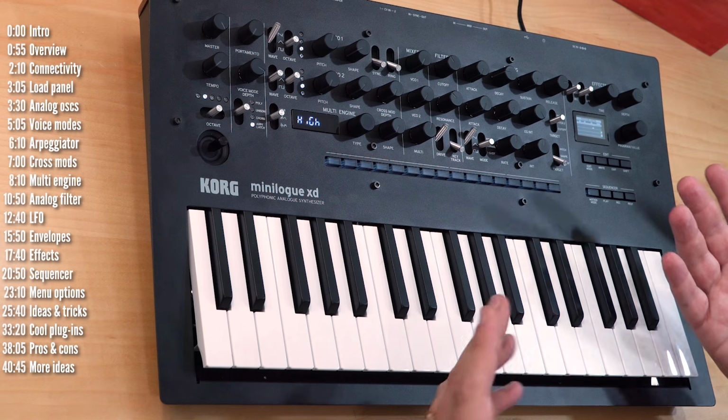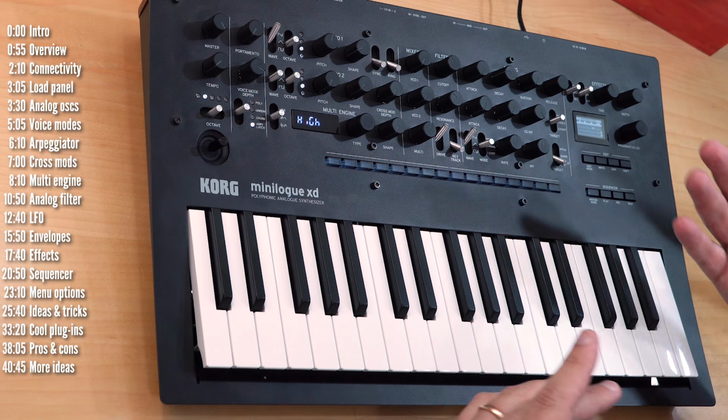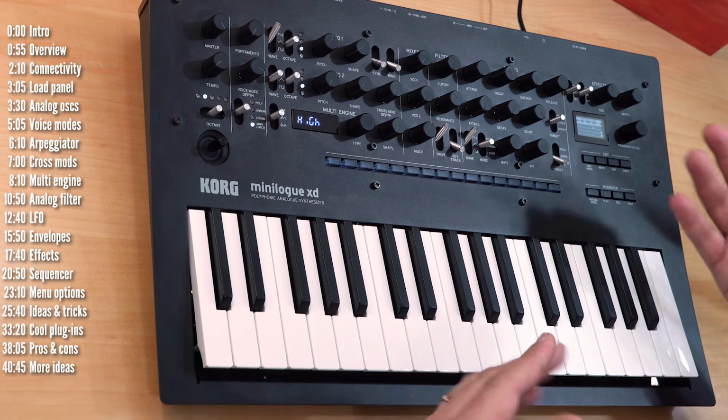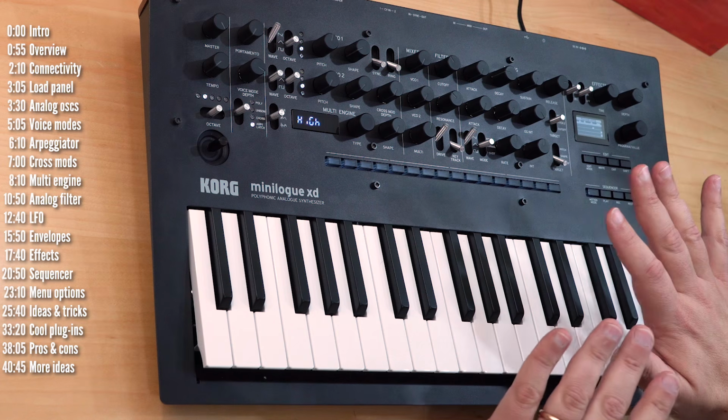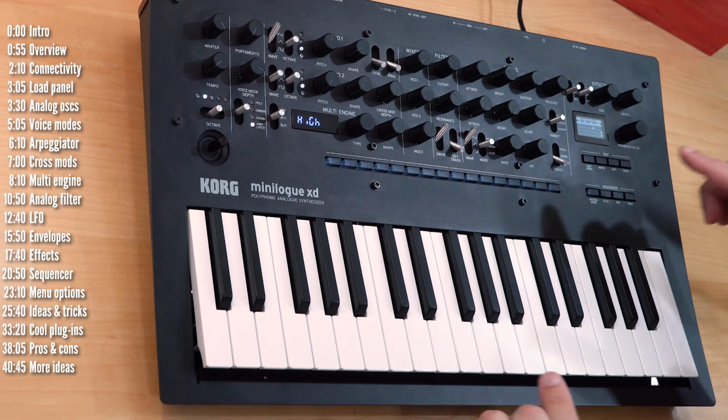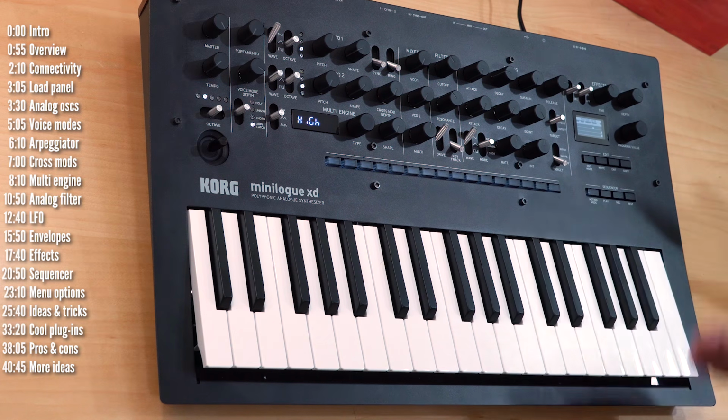Let's move on. Before I talk about pros and cons, I wanted to go through a few third-party plugins, which, as I mentioned in the beginning of this video, to me is one of the most promising things for the future and longevity of the Minilogue XD.